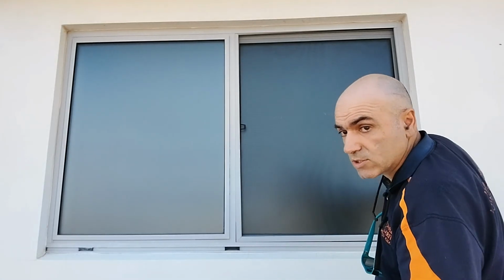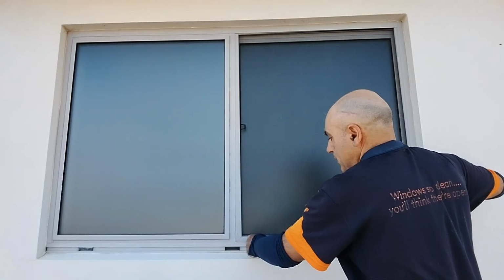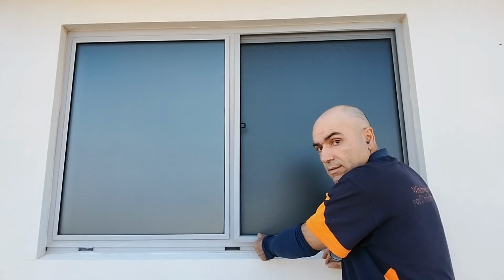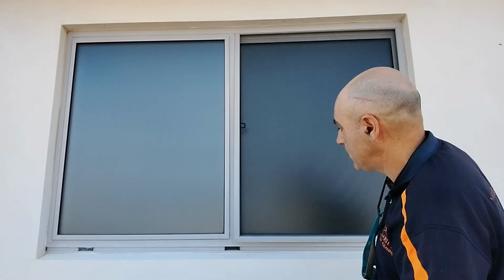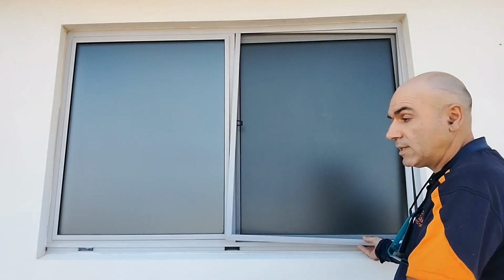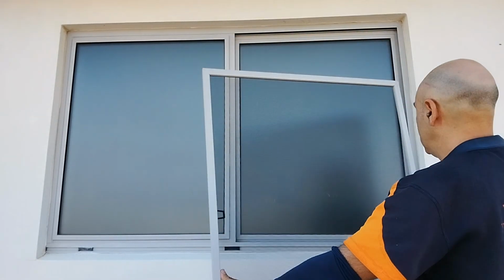Sometimes a screwdriver is actually useful to help you get that corner of the screen out. So I've got the bottom left out. I can pull it a little bit to the left to get the bottom right part of the screen out, and then I can push it down.